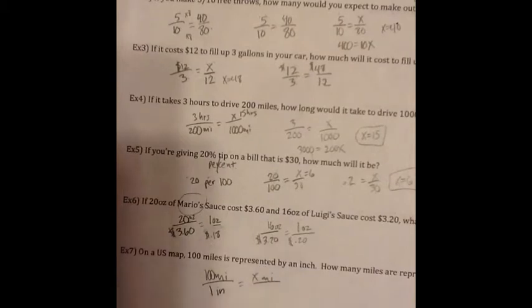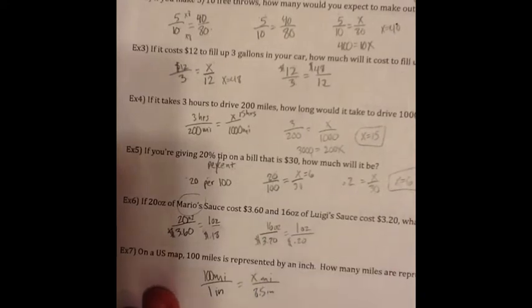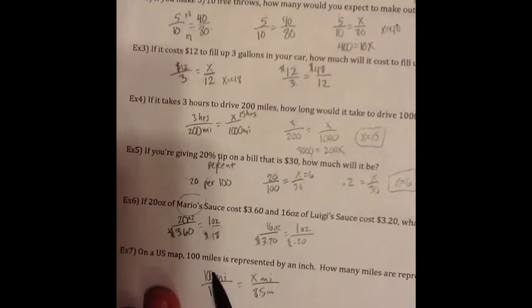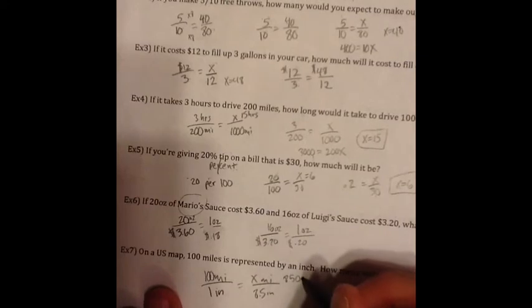Miles are going on top. We could have done inches on top. It didn't matter as long as we're consistent. How many miles are represented by 8.5 inches? Well, again, I'm just going to do 1 times 8.5. 100 times 8.5 will get me 850 miles.